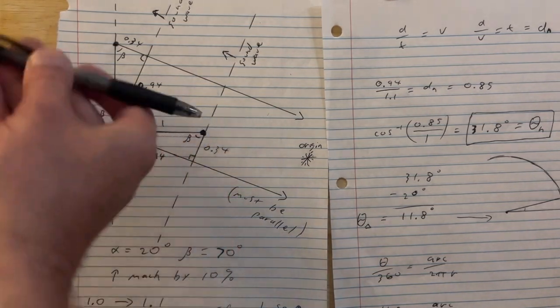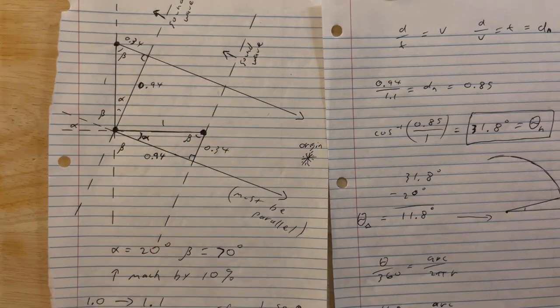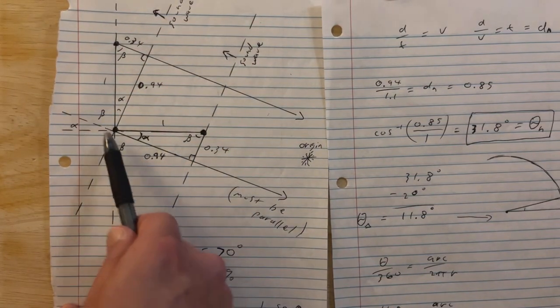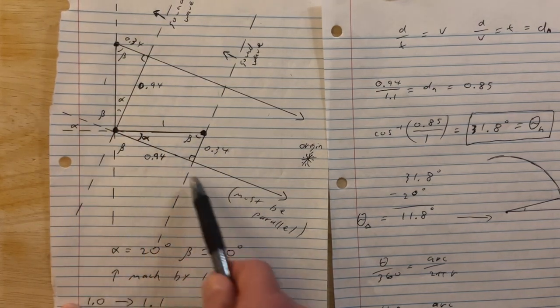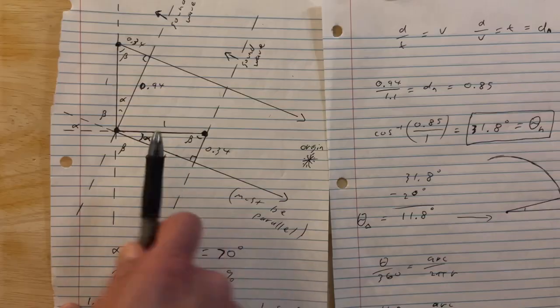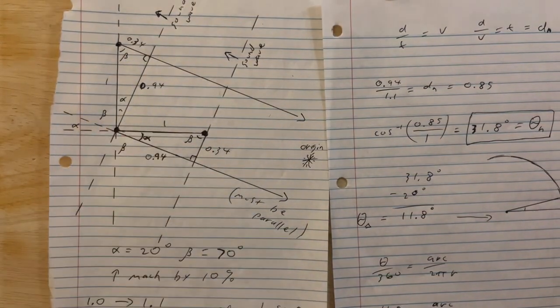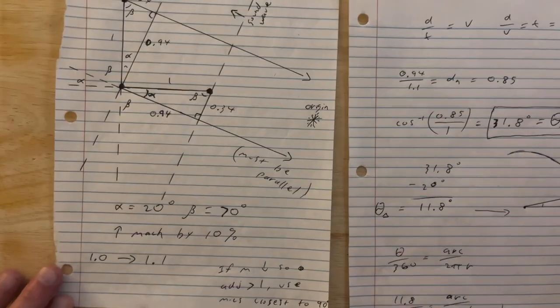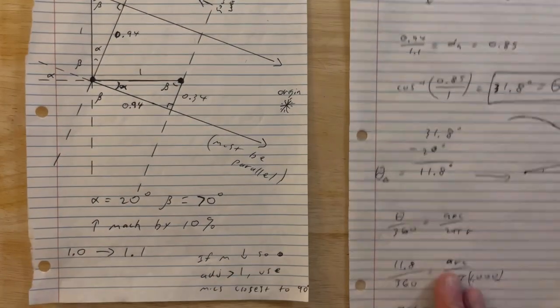The source of the sound will be at a right angle compared to the sound wave. And so if this angle right here is beta, this one has to be beta. This forms a 90-degree angle because it's the angle between the origin of the sound and the sound wave. So that means this has to be alpha, which means that one has to be beta. So what I'm going to do is increase the speed of sound by 10%. So it'll go from 1 to 1.1.